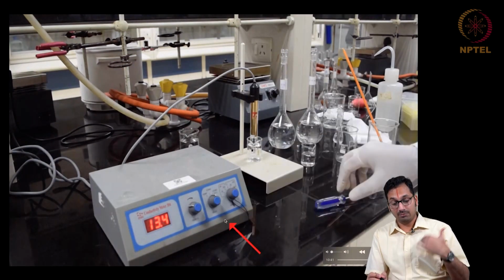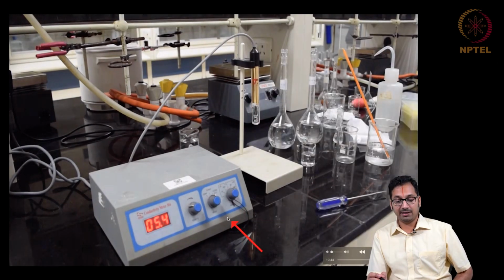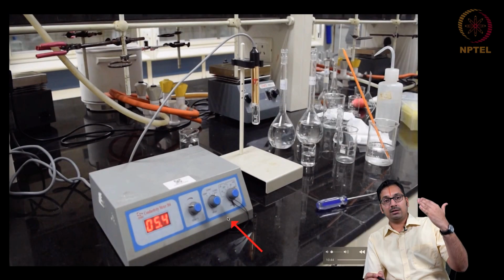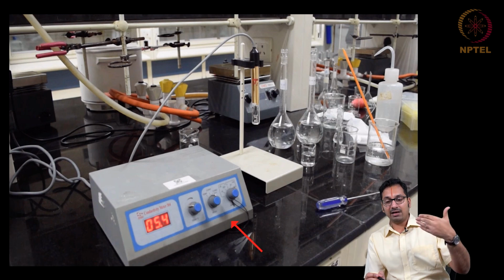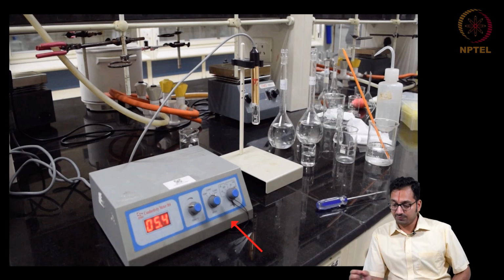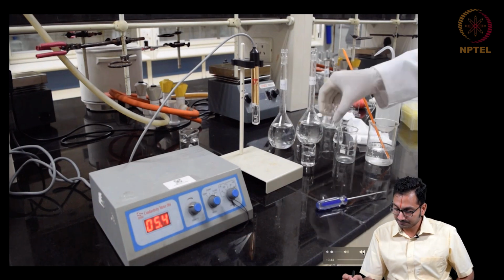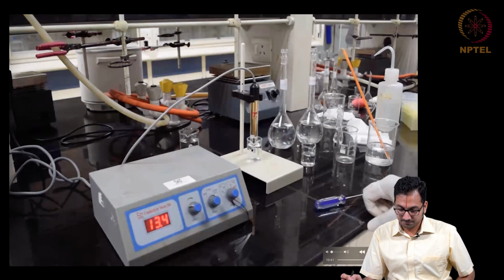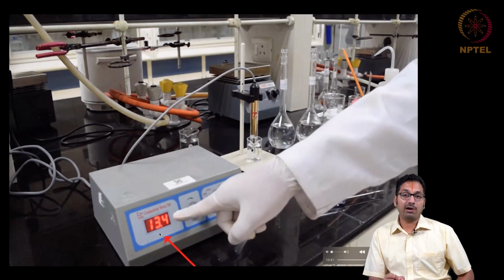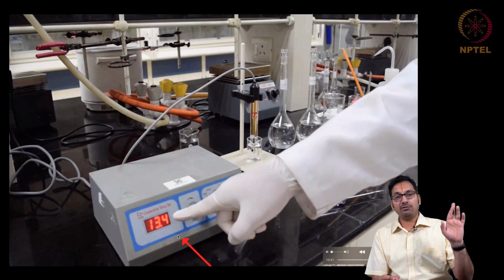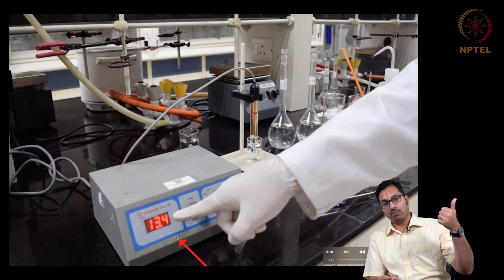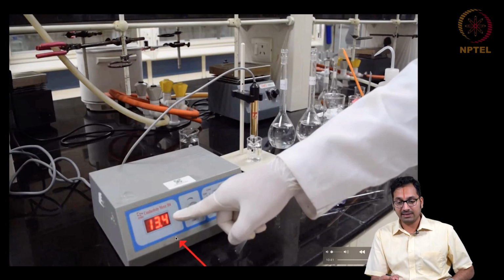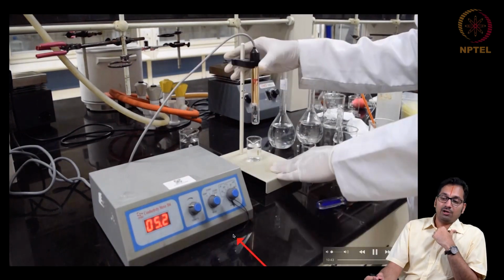So that could also result in systematic errors, and you realize that the researcher makes sure the value agrees with the literature value which we just saw a moment back, which is 13.4 millisiemen. So now that you have calibrated it at 0.01 molar KCl and 0.1 molar KCl, you are all set to make your measurements.